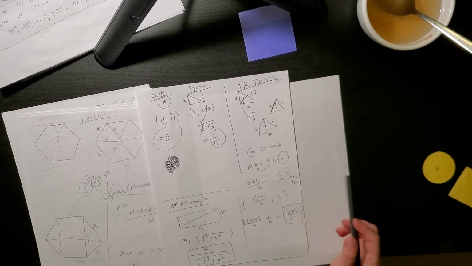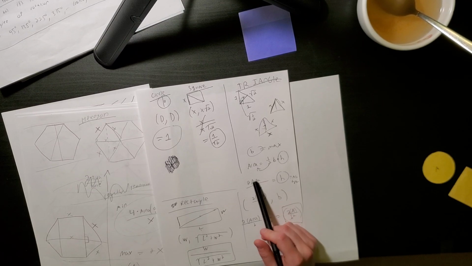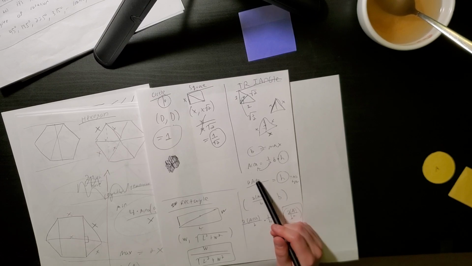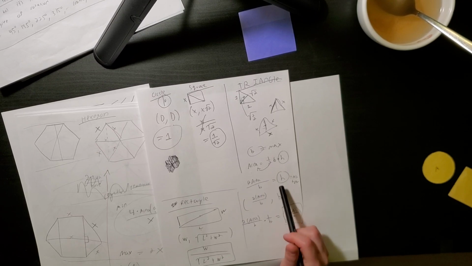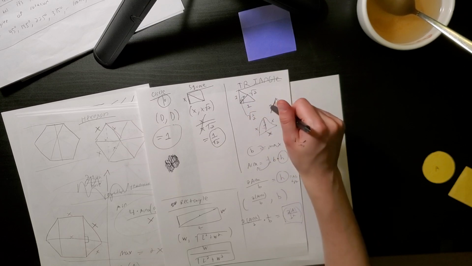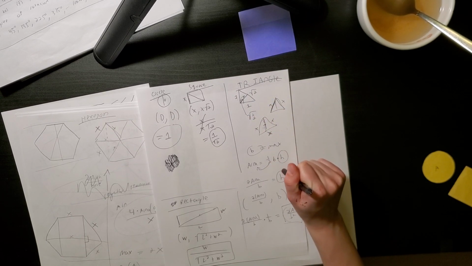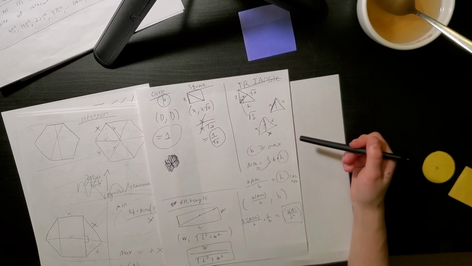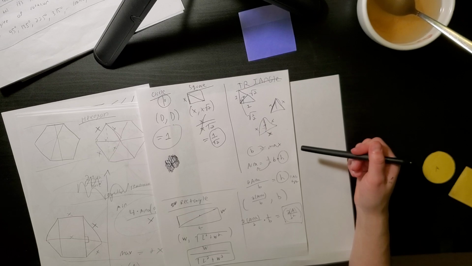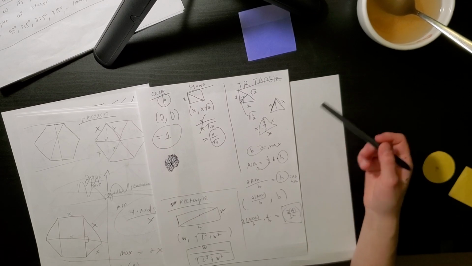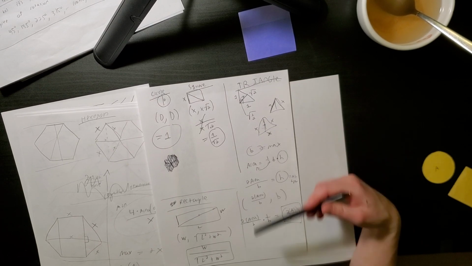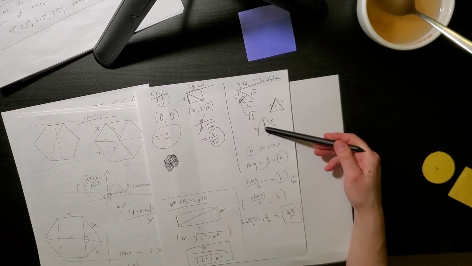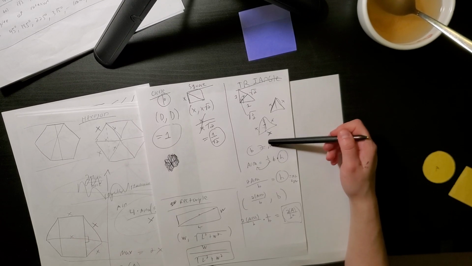The reason we were using this is because we wanted to calculate the height because we don't have it. We're looking for the height, because that's what our minimum line position value is. It's the height, the altitude of the triangle.